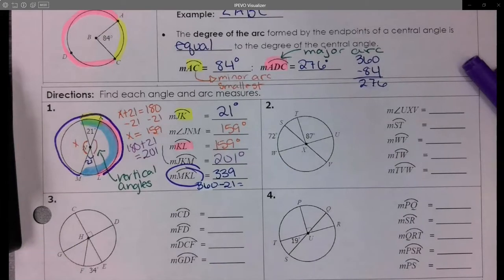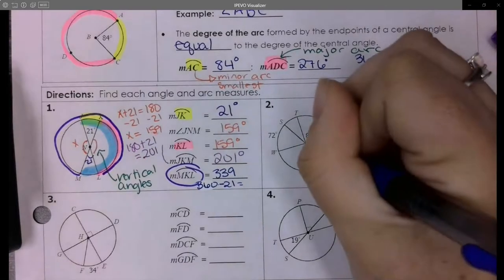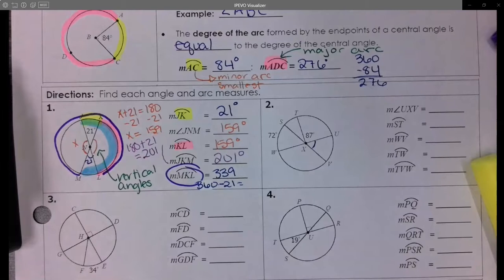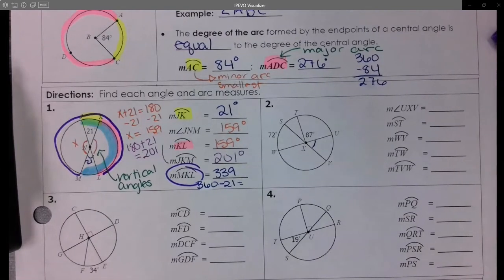Okay. So moving on to number 2. The first thing it wants me to find is the measure of UXV. So this angle right here. Any ideas? Not 87.